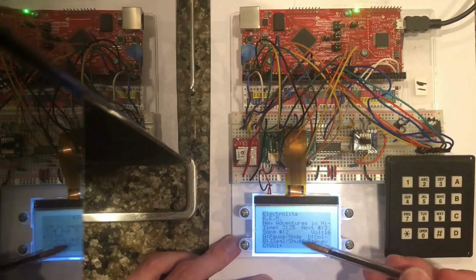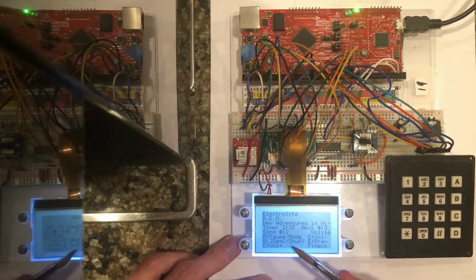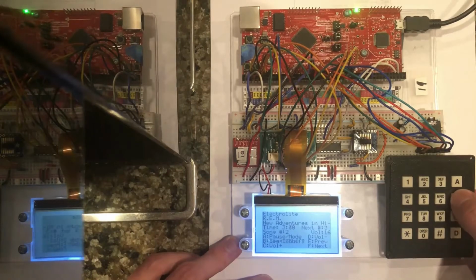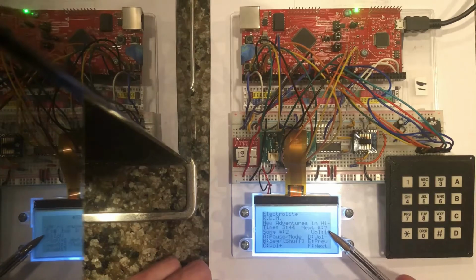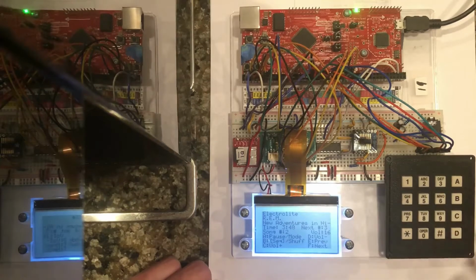I'll save pause and mode for last, but B is sequential and shuffle mode. This can toggle between the two different modes, and you can see when that happens, the next goes to a question mark in shuffle mode because you don't know what the next song is going to be. So we'll go back to sequential.